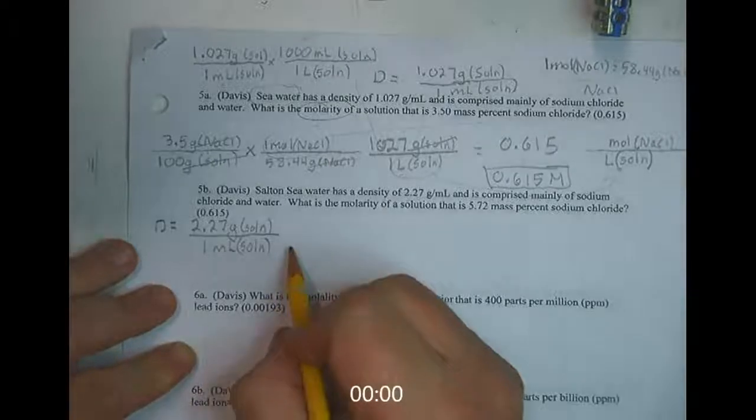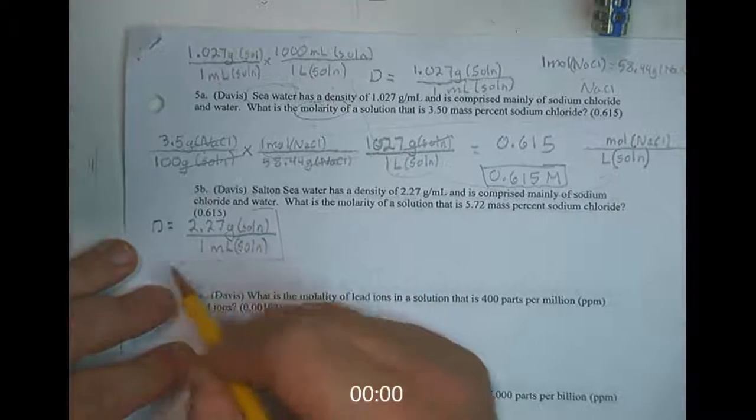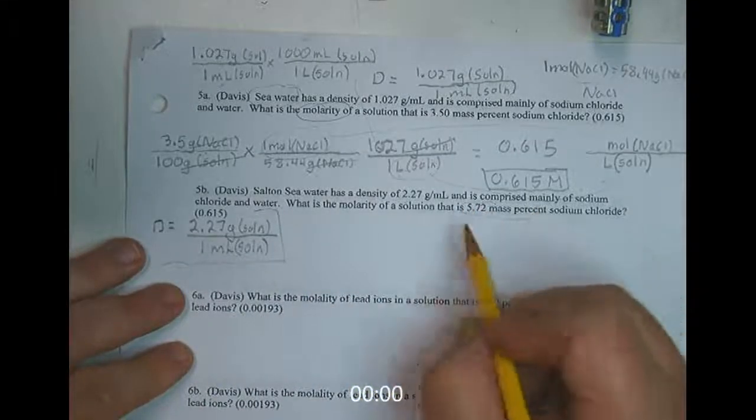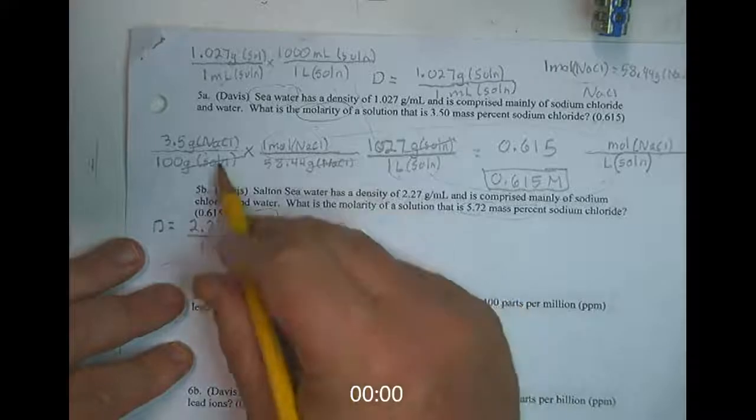So let's go ahead and write the equation then. That's actually not part of the equation yet. Okay, so let's go ahead and write the equation. We have a mass percent of 5.72. So let's do what we did up here.